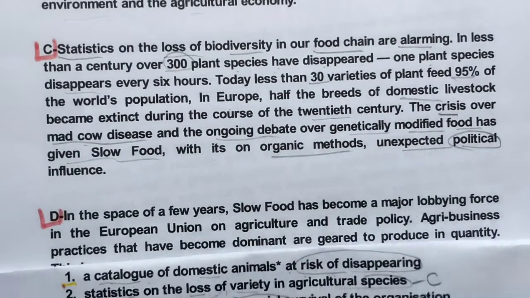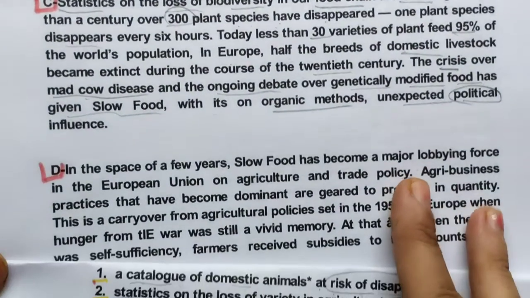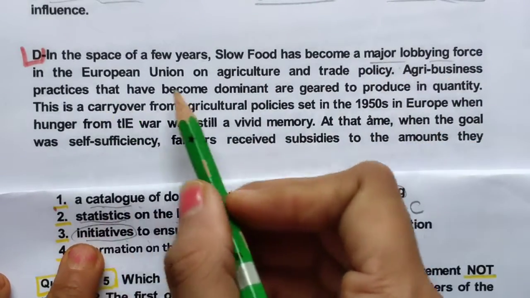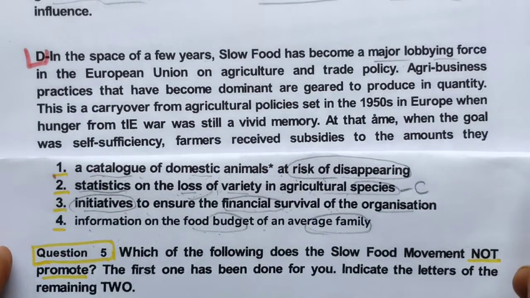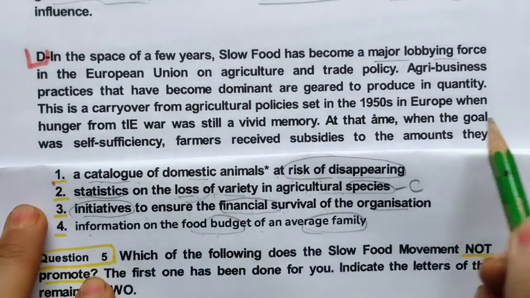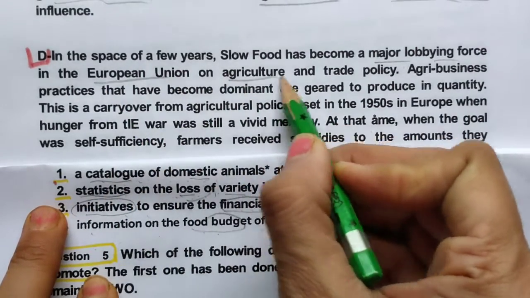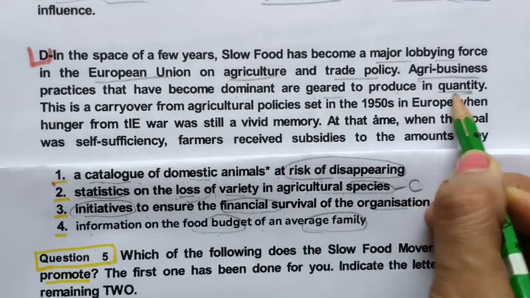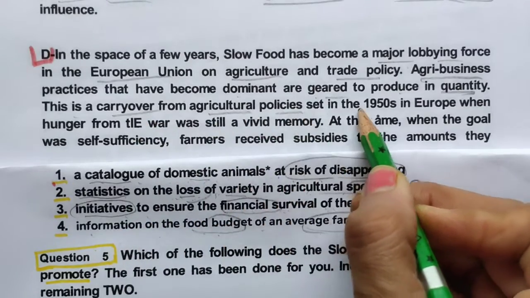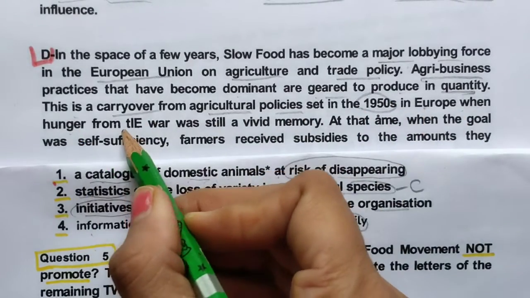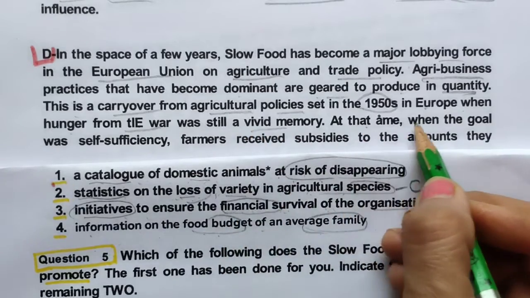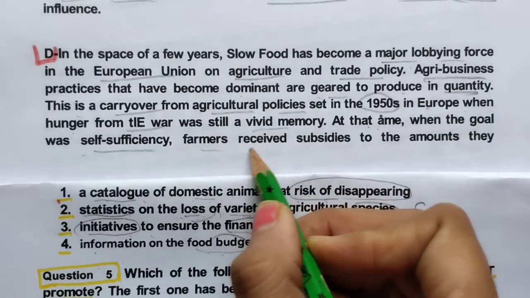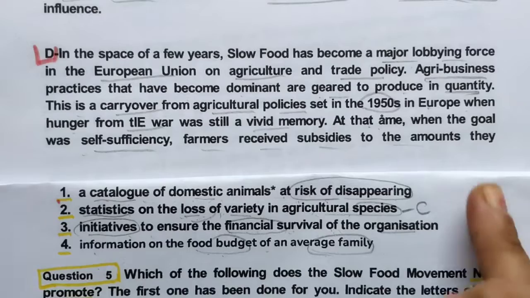So let's read D paragraph. In the space of a few years slow food has become a major lobbying force in the European. So you can read it first. I am not showing you the pencil. Okay, now it's my turn. European agriculture and trade policy. Agri-business practices that have become dominant are geared up to produce in quantity. This is a carryover from agriculture policies set in the 1950s in Europe when hunger from war was still a vivid memory. At that time, when the goal was self-sufficiency, farmers received subsidies to the amount of.